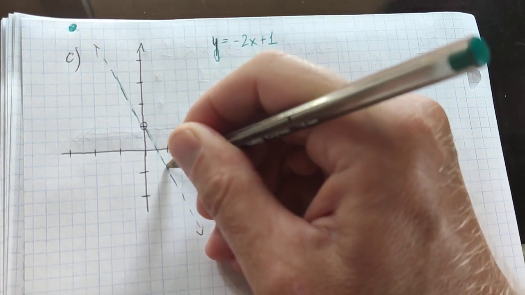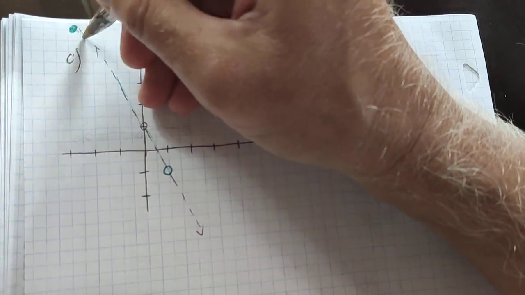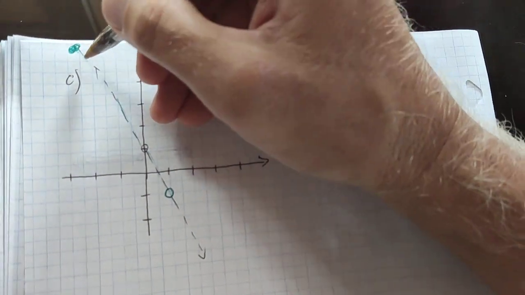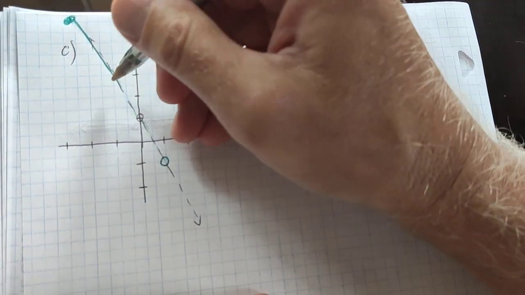But then I get an open circle here because 1 is not part of the function, right? So you guys see that this green dot should be part of the graph.